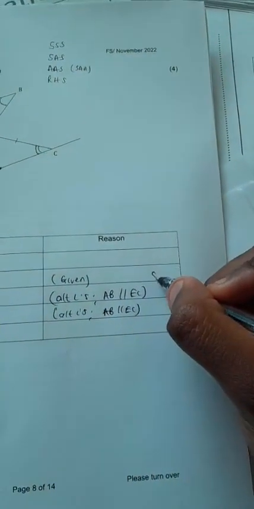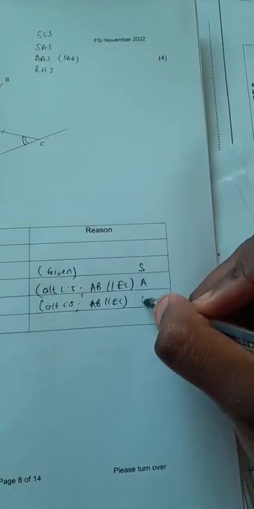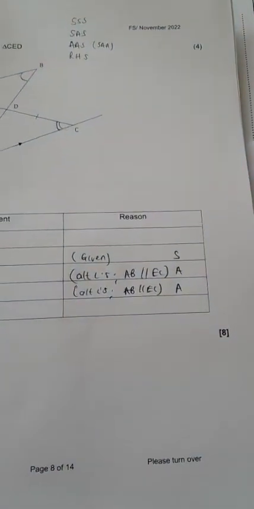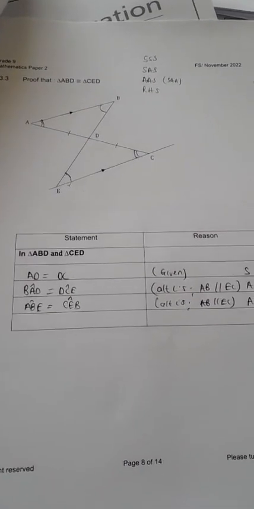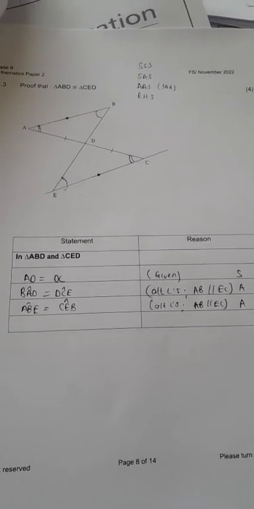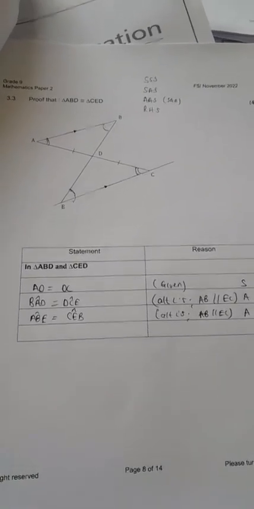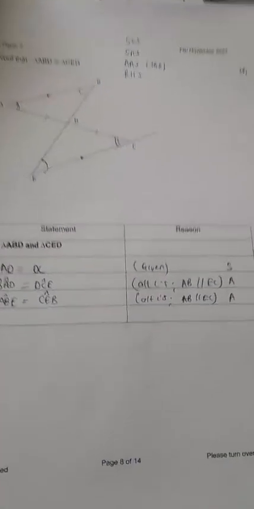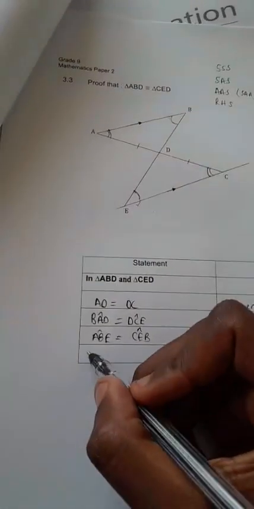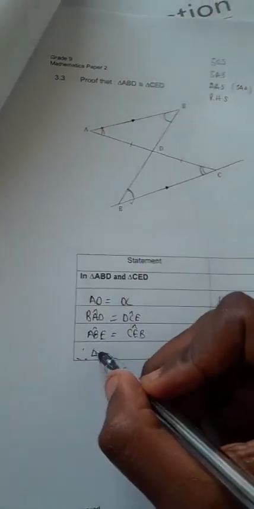Now what do you see here? We have side, angle, angle. Do you see that? Side, angle, angle. That's one case you could potentially utilize to prove the congruency of these triangles. Then you conclude, remember, they said prove that ABD is congruent to CED.